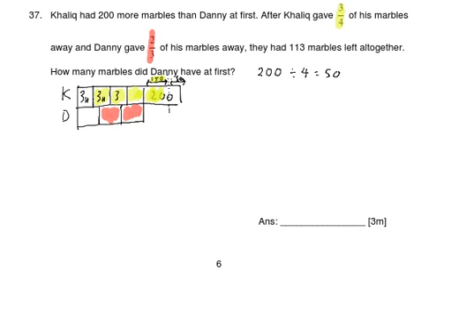Which is good. Next, how many units should I write in this box? 4 units. So we know that both of them are 12 units. Okay.